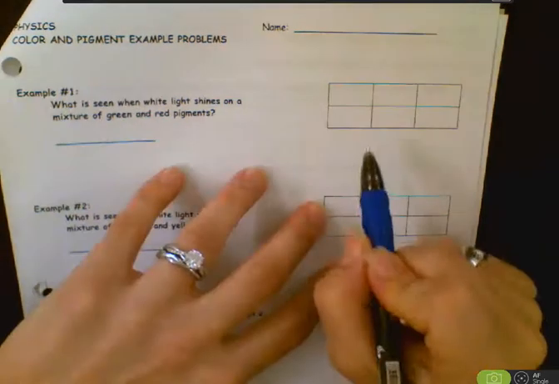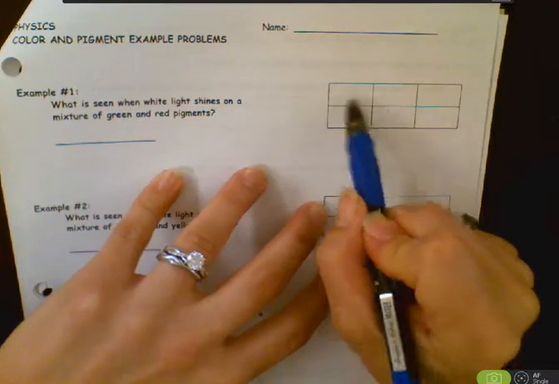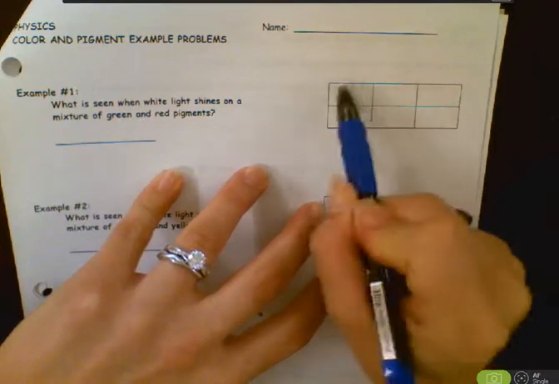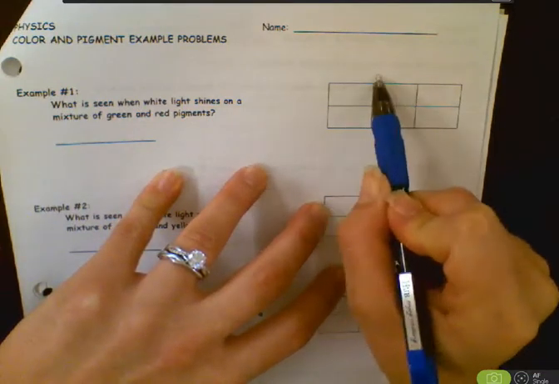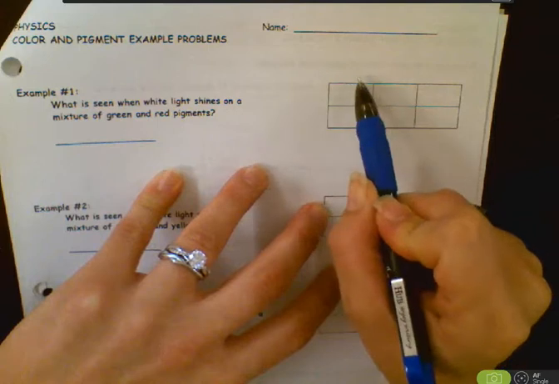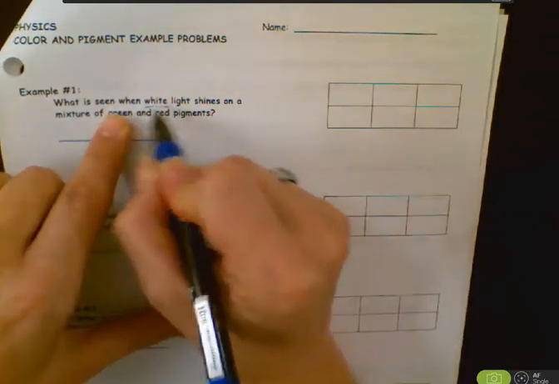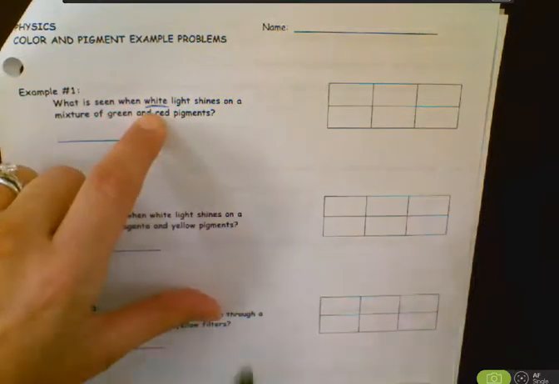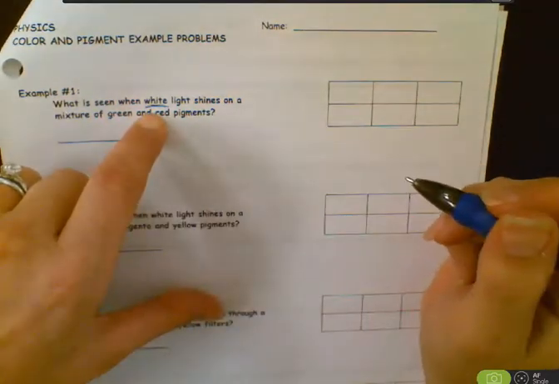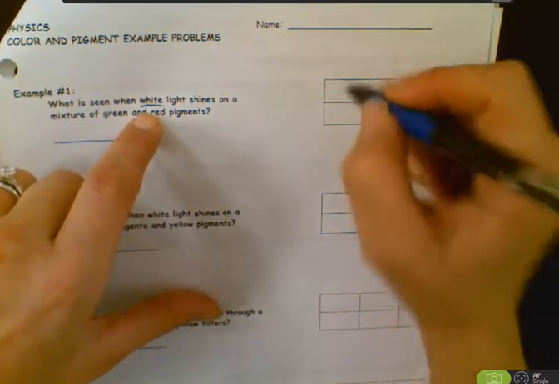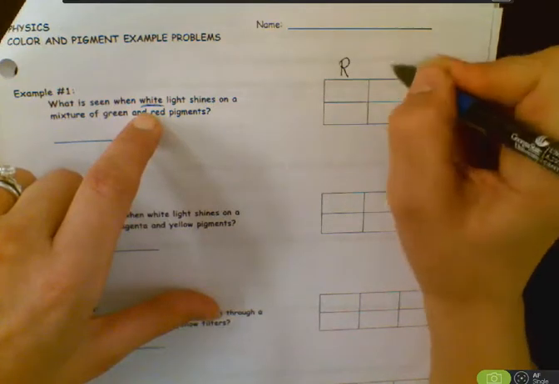So, first thing you're going to do is label the top with the type of light that is being shined onto the pigment. So the top is the type of light, okay? So right now it says white light. White light is a combination of what three primary colors? Yes. Nice. Red, green, and blue.